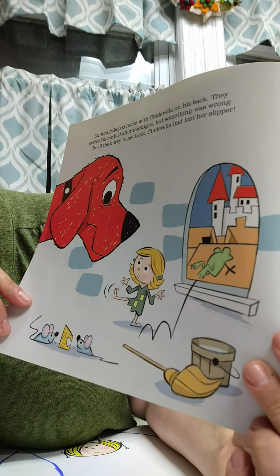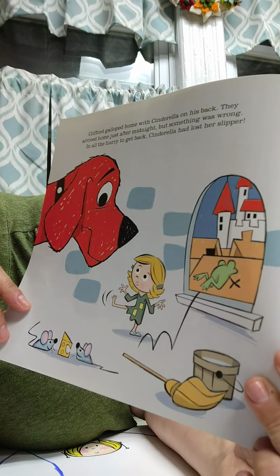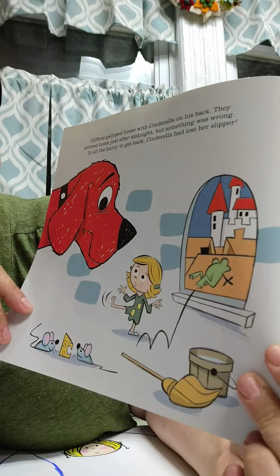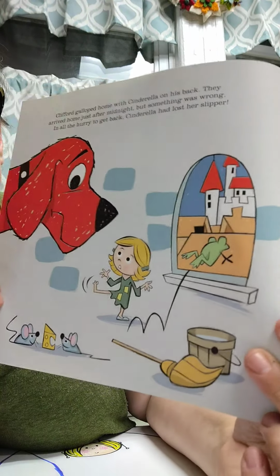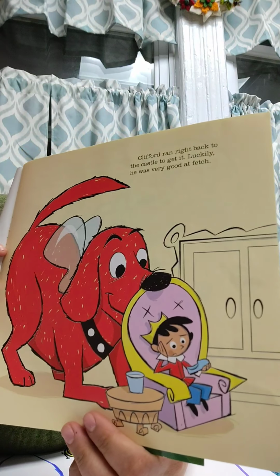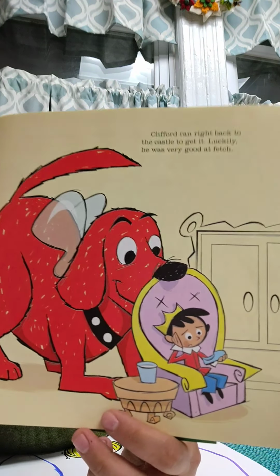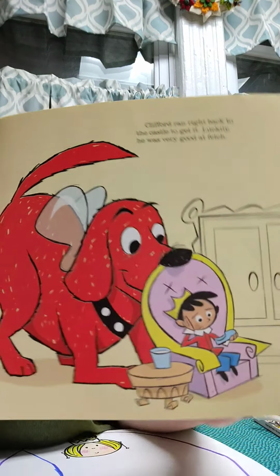Clifford galloped home with Cinderella on his back. They arrived home just after midnight, but something was wrong. In all the hurry to get back, Cinderella had lost her slipper. Clifford ran back to the castle to get it. Luckily, he was very good at fetch. Well, that is different.